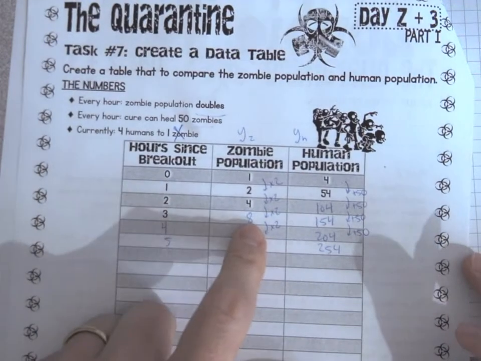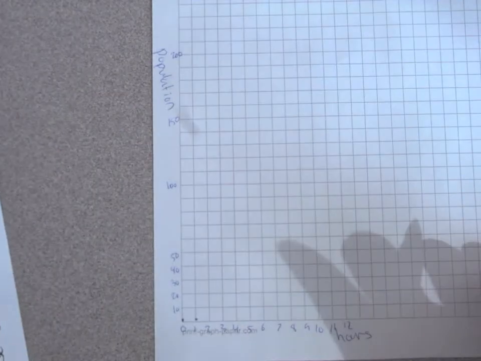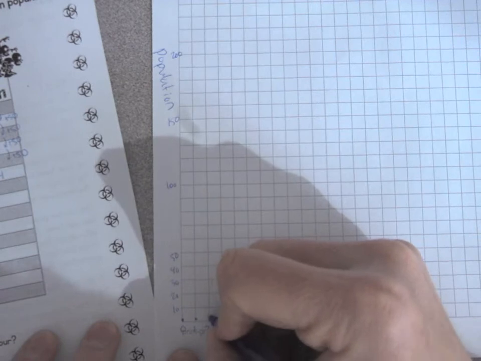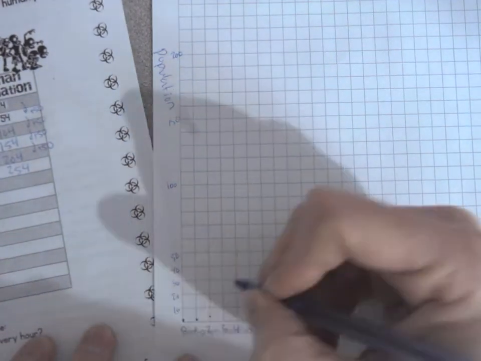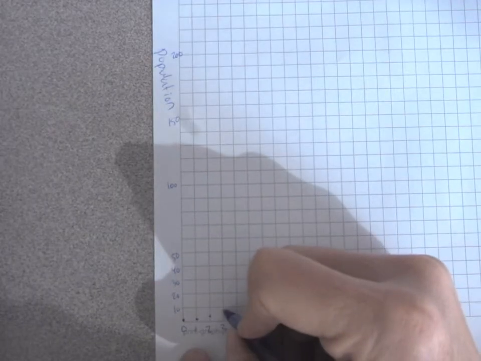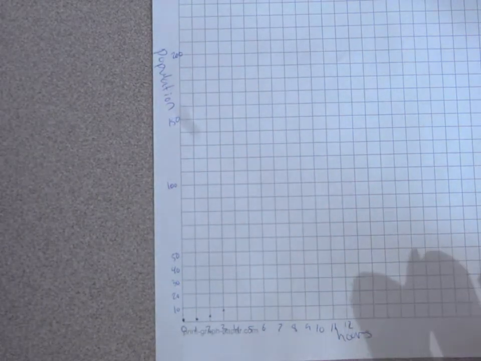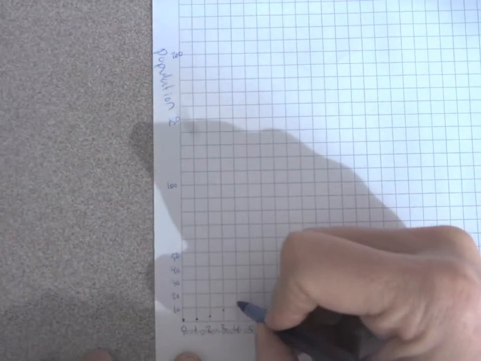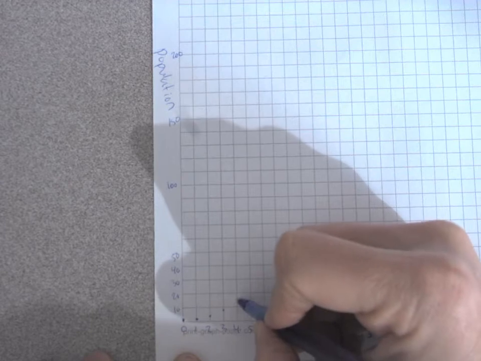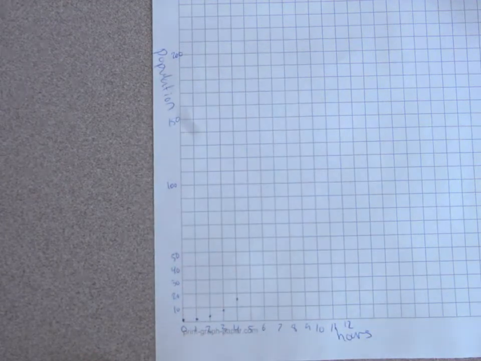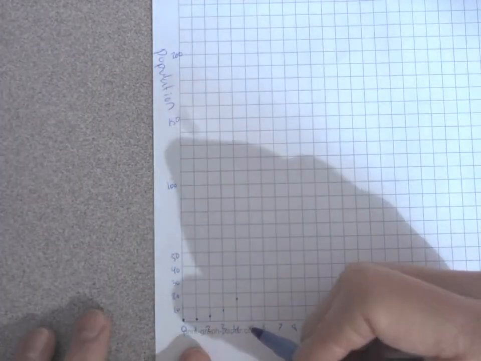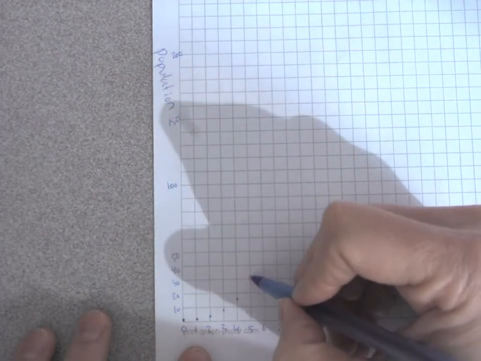At 3 hours, we have 8 zombies. Oh, sorry, I think I skipped one. Yes, at 2 hours, we have 4. So 1, 2, 4. After 3 hours, we have 8 zombies, so not quite all the way up to 10. After 4 hours, we have 16 zombies, which will be a little bit more than halfway between 10 and 20. After 5 hours, we have 32 zombies, which will just be a little bit above 30.